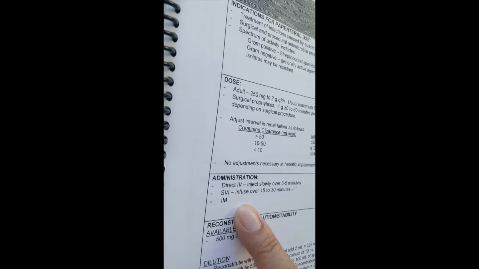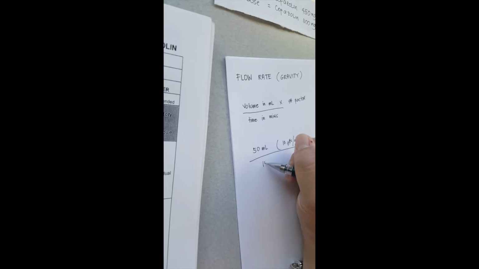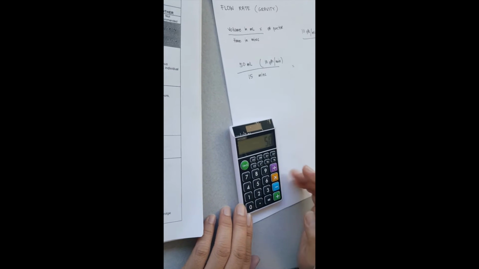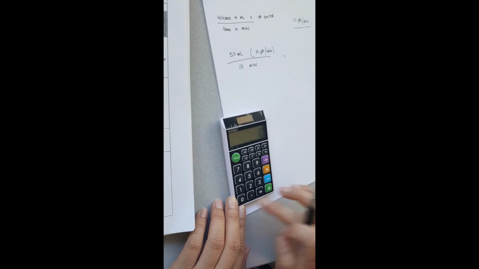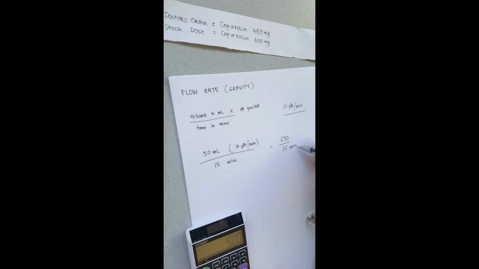For slow venous infusion, we can infuse it over 15 to 30 minutes. We'll try 15 minutes first. So 50 times 10 is 500, divided by 15 minutes.